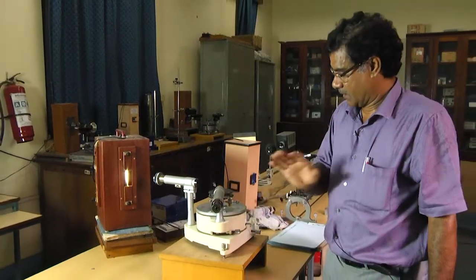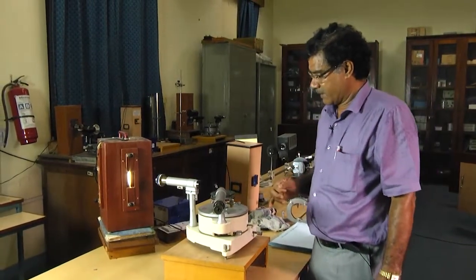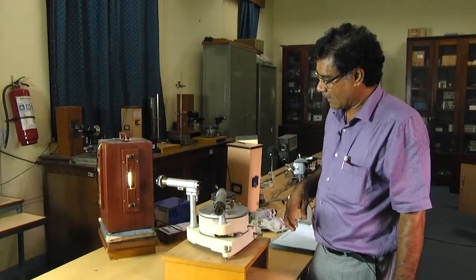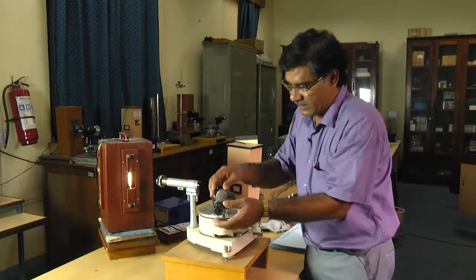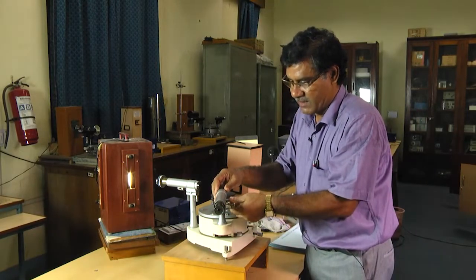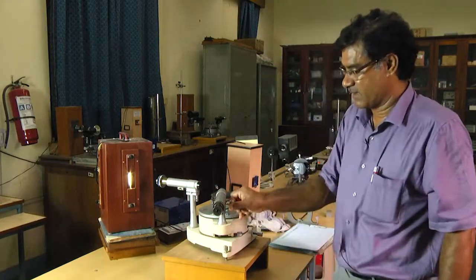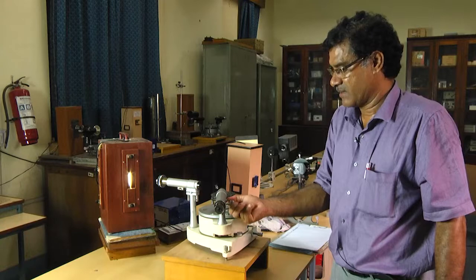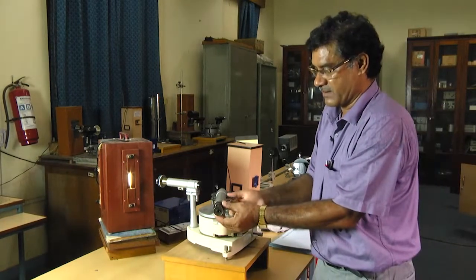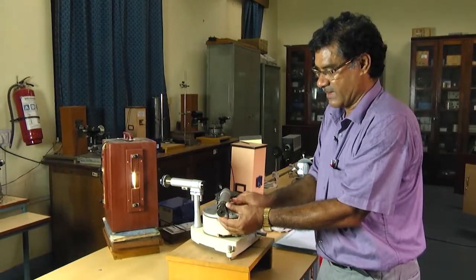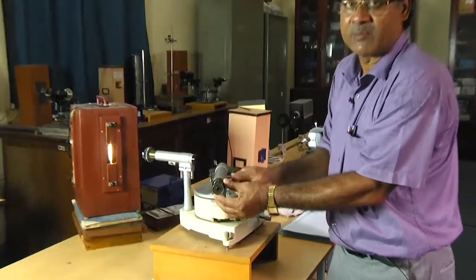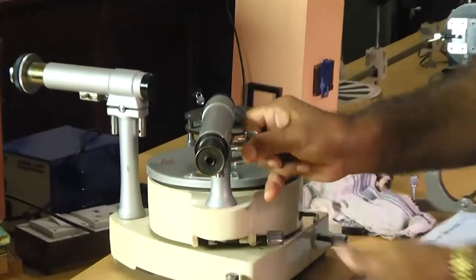Here in the telescope you can see a knob. If you rotate this knob, this tube, this part, moves in and out.